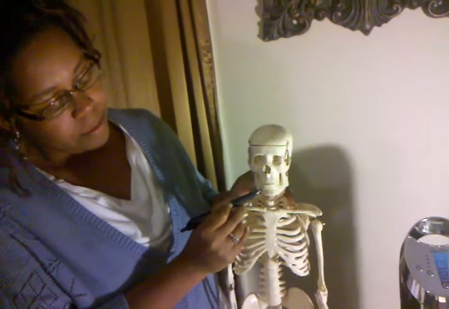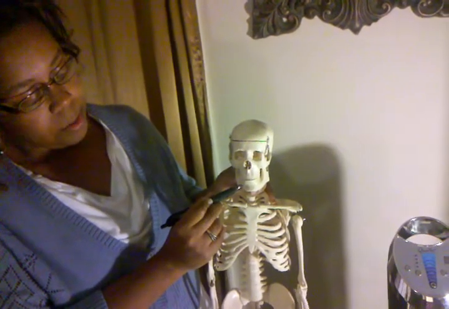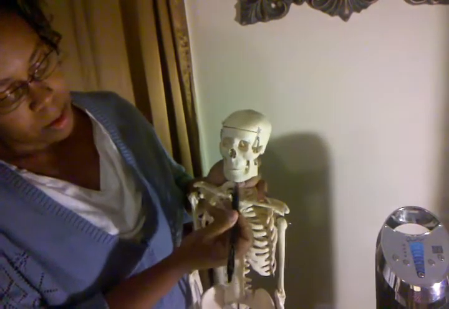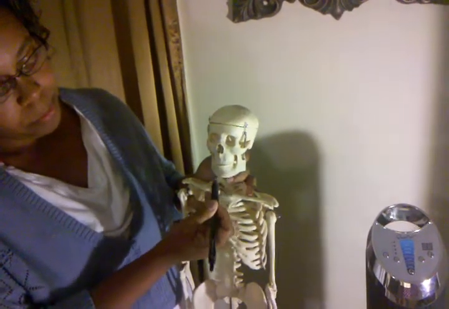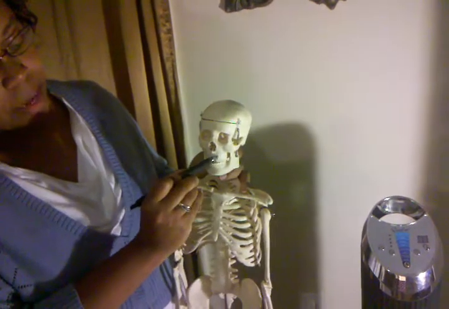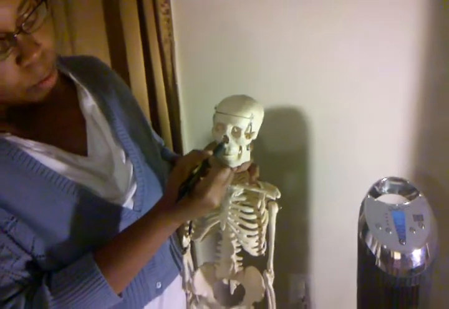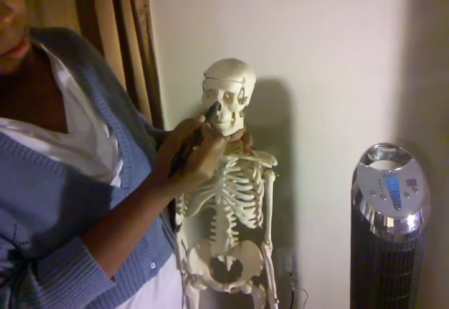We then have here the mental foramen. We have the mandible. We have the maxilla. We have the nasal bone. We have the vomer bone, which separates the nasal bone in the two sides.